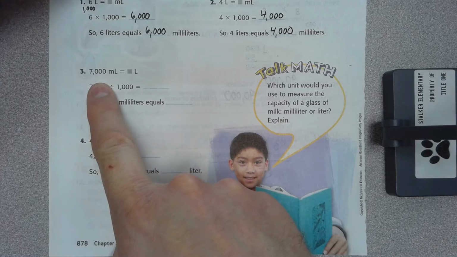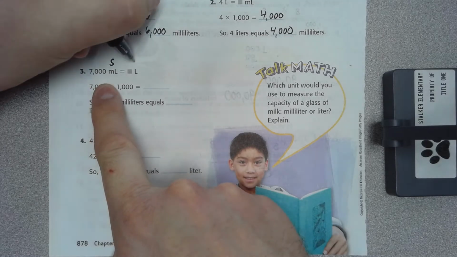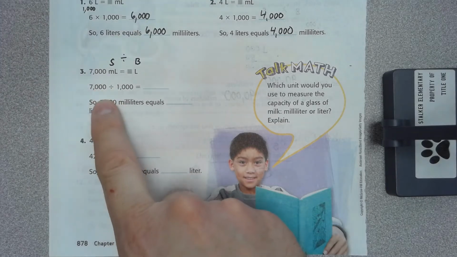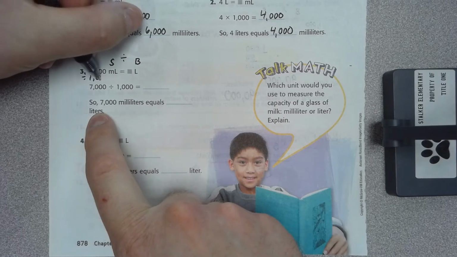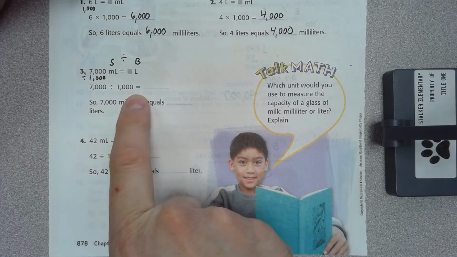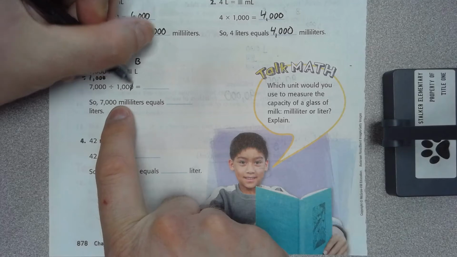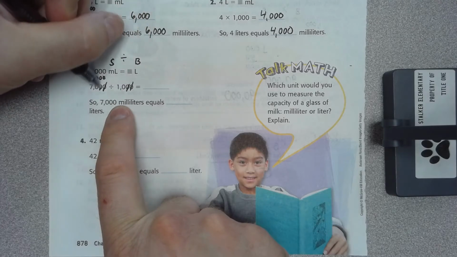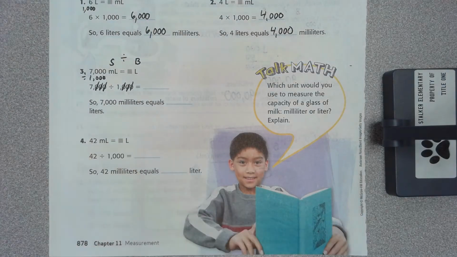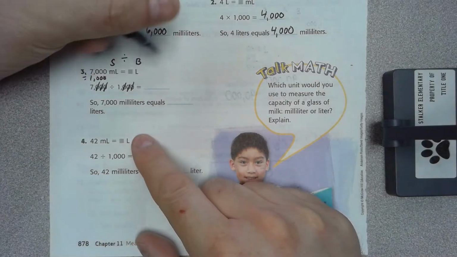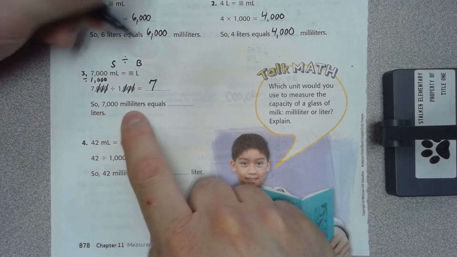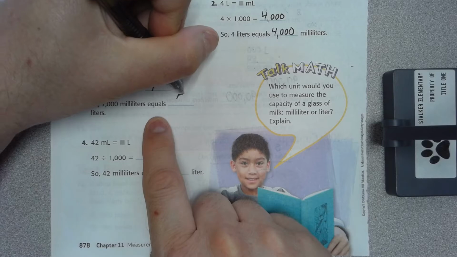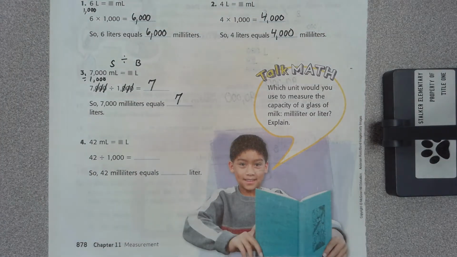Now we're going backwards. 7,000 milliliters is small. This is big. So this is where we divide by 1,000. Okay, we divide by 1,000, which they've done right here. Remember, when we divide, we can start crossing the zeros out until we run out of zeros on both sides. So what's 7 divided by 1? 7. So 7,000 milliliters equals 7 liters.